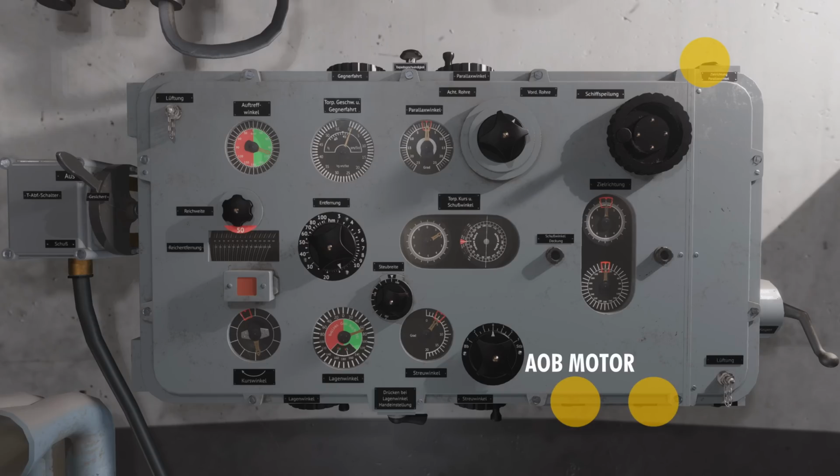The other 2 motors are turned on by default. This is a spread angle motor, which generates a proper spread angle for a salvo shot, and the parallax motor, which will automatically calculate the parallax angle. Generally, there is no need to switch these off.